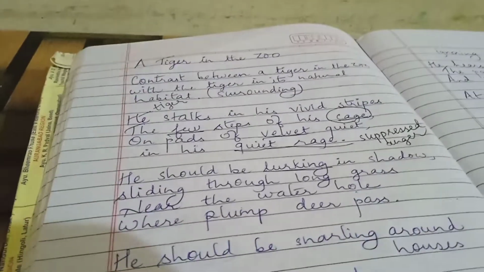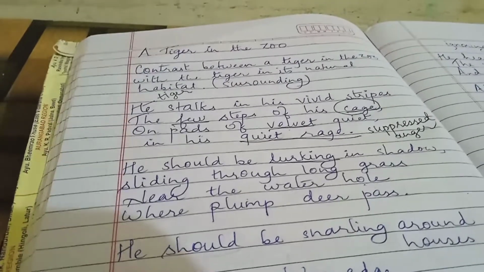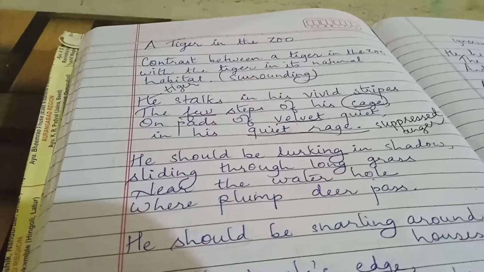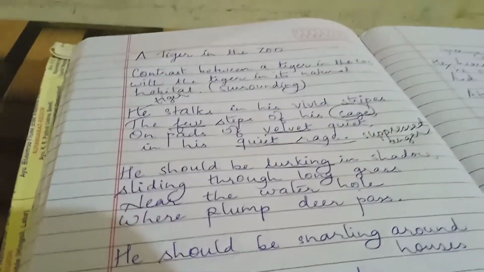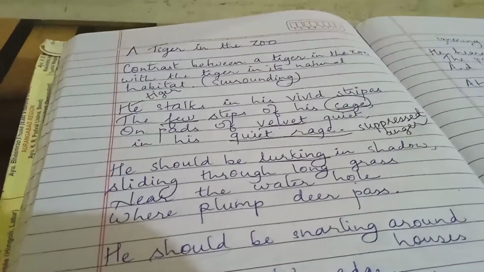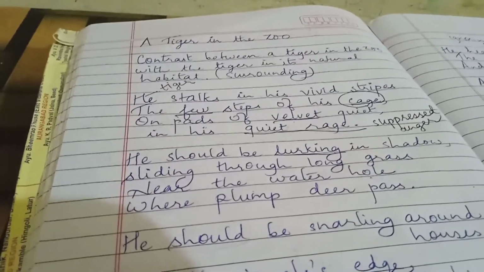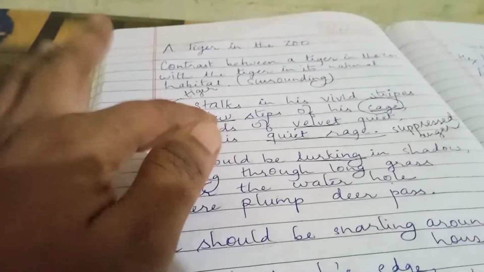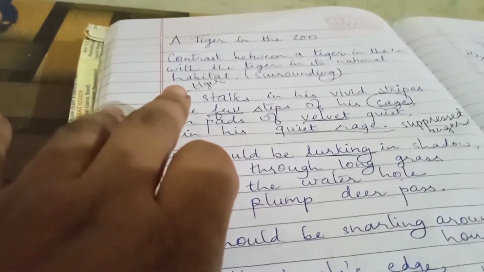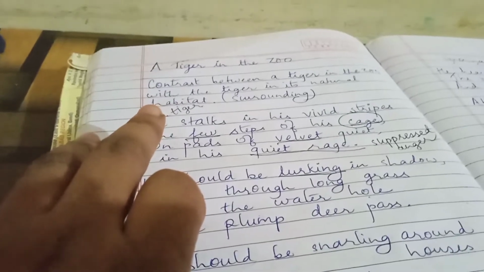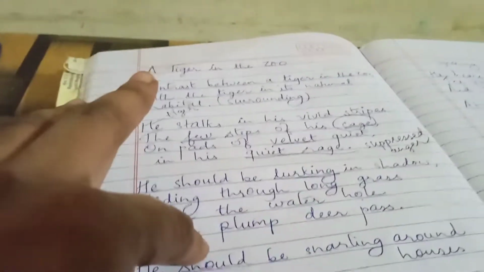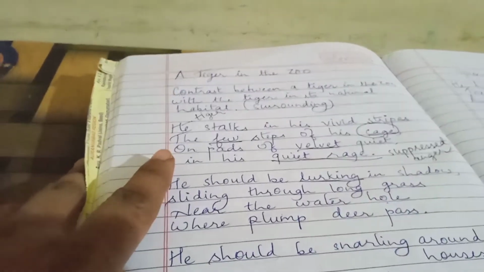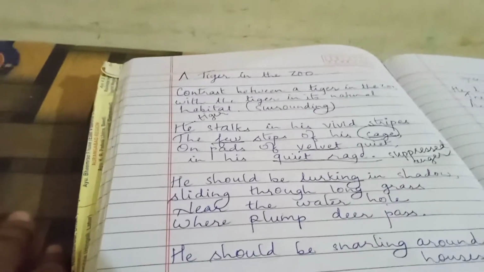Now in the first stanza, the poet talks about the behavior of the tiger who is locked inside the cage, and suddenly in the second stanza, the poet has described the tiger's behavior in his natural environment, how the tiger should be behaving. He should not be locked inside the cage, but he should be allowed to move freely in his natural habitat, and he should be allowed to catch his own prey rather than be fed inside the cage. I hope you have understood this stanza.